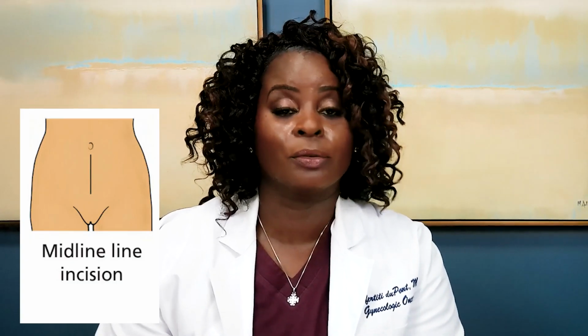Whether we take the ovaries and tubes will depend on why you're having the surgery, your age, and what your doctor has counseled you about. But whether we take or leave the ovaries doesn't change the fact that we're doing a hysterectomy, removing the uterus and or the cervix.